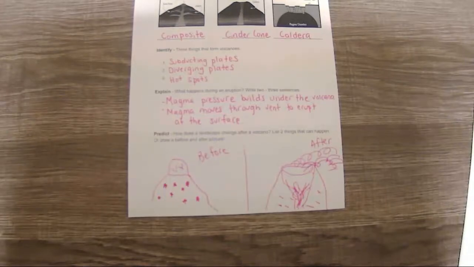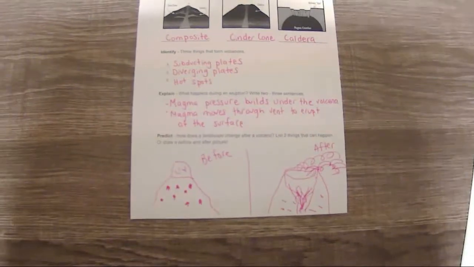So I wanted you to predict, how does the landscape change? So you can either list a couple of things that can happen, or you can draw a before and after picture. I showed you a couple of those in the lesson video. So totally up to you if you want to use your wonderful artistic skills like I did.